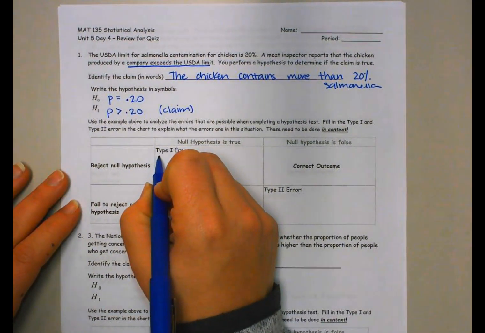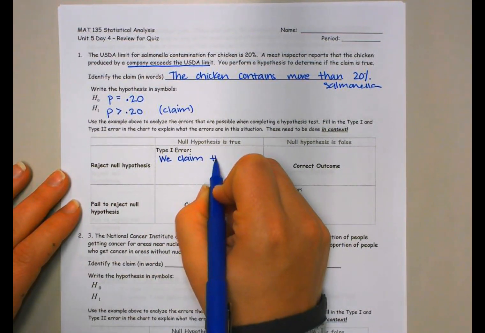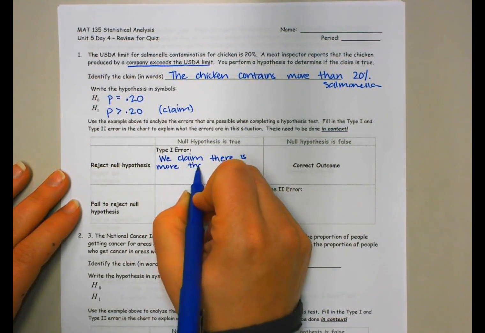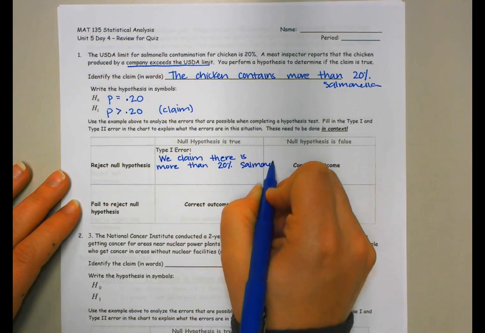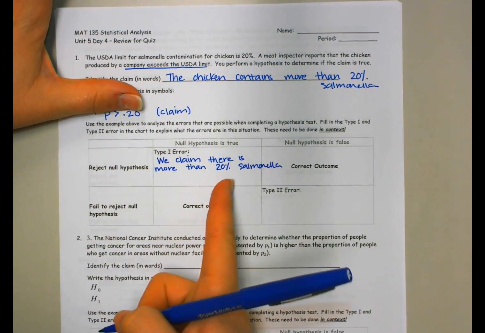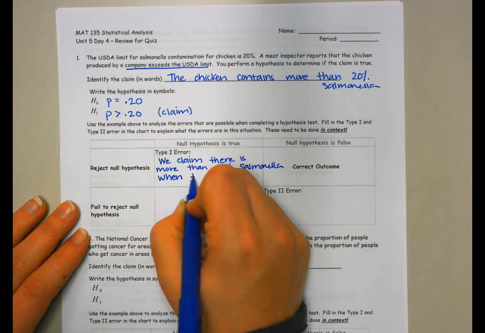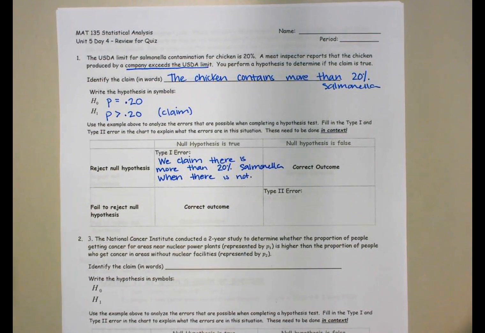So type 1 error is when we claim there is more than 20% when there is not, when the null was actually true, when it actually was equal to 20.